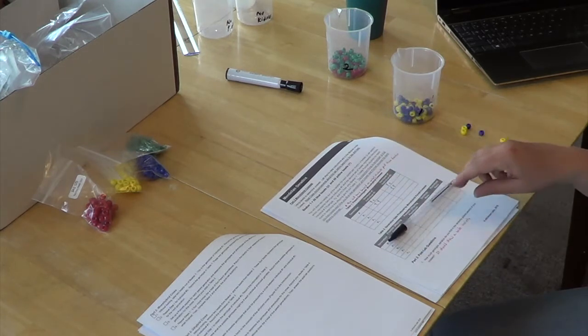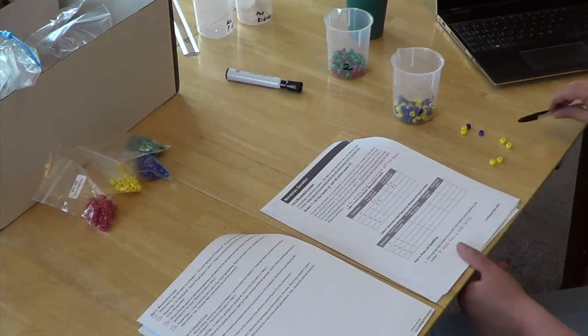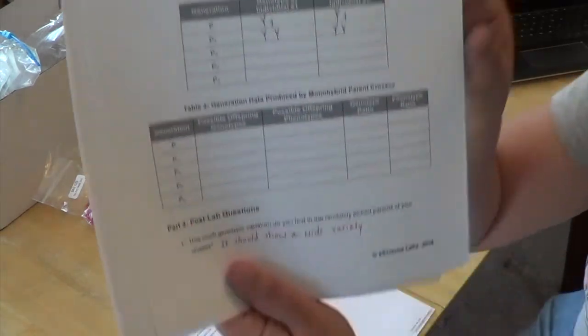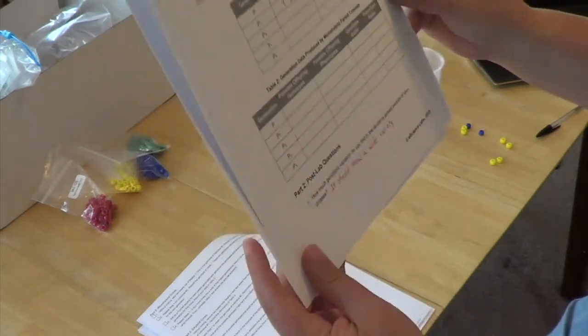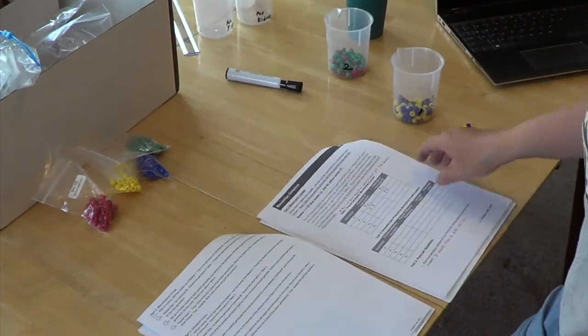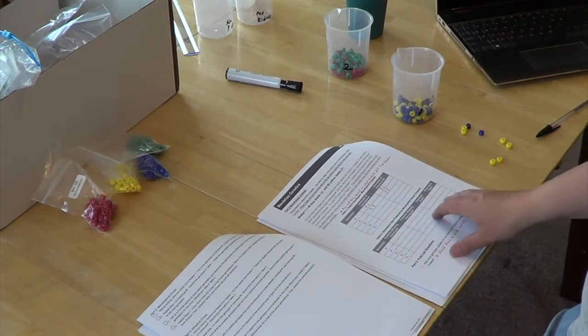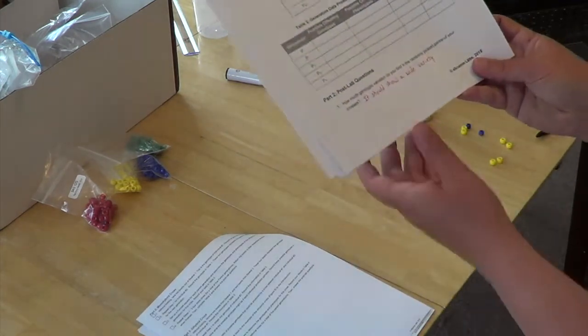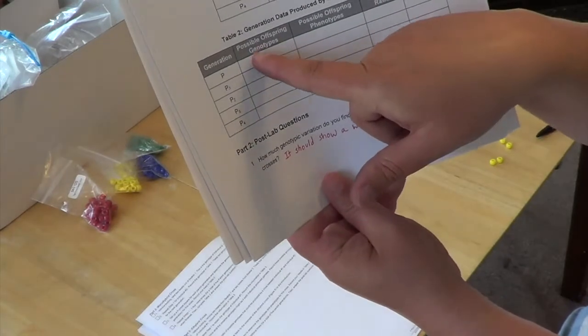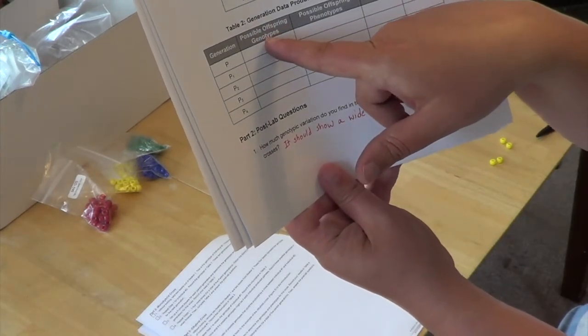Okay, so 2 capital Y's. So I'm going to go through and complete this chart with the gametes that I pull out, and then I'm going to fill in table 2, which asks you, what are the possible offspring genotypes?